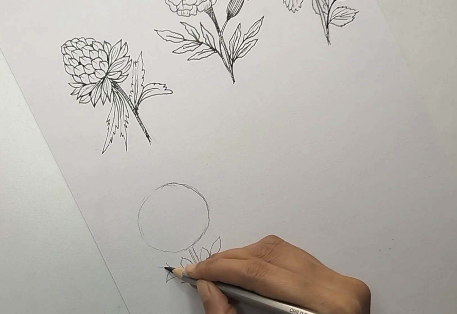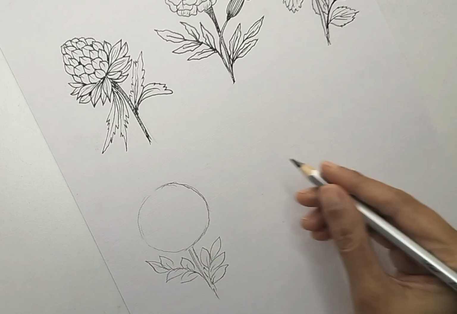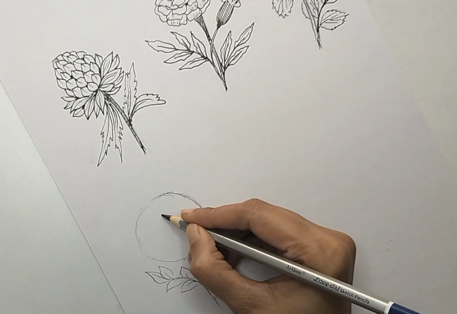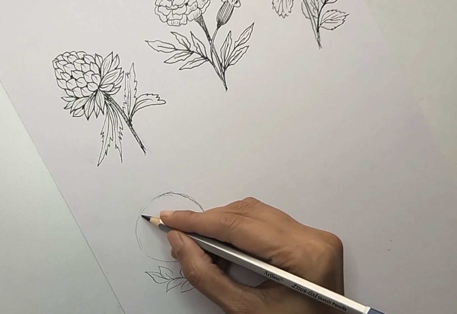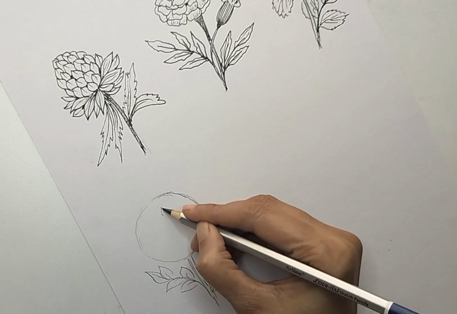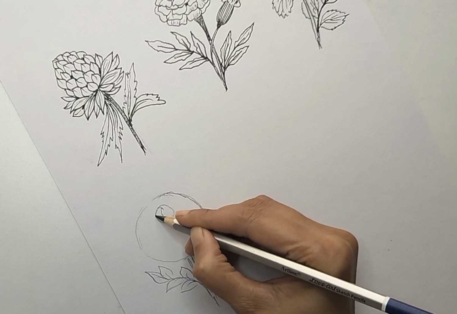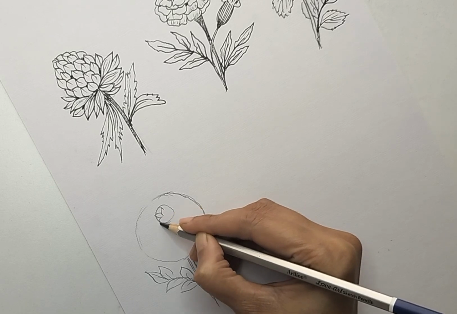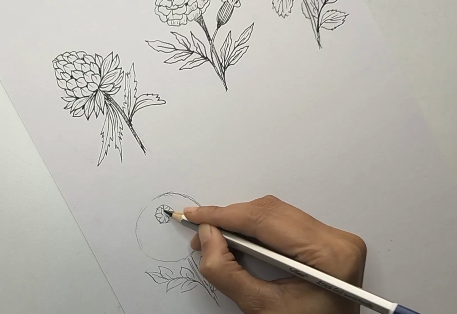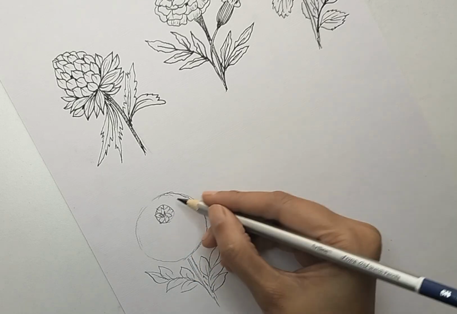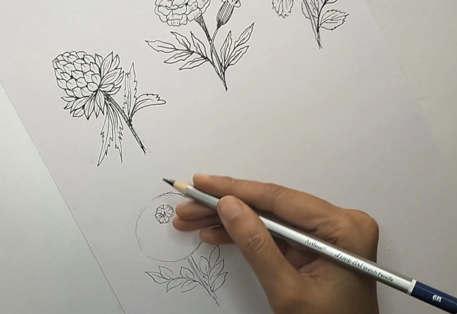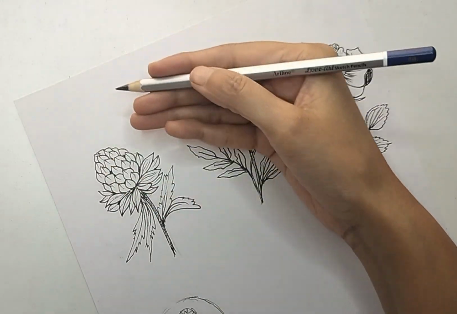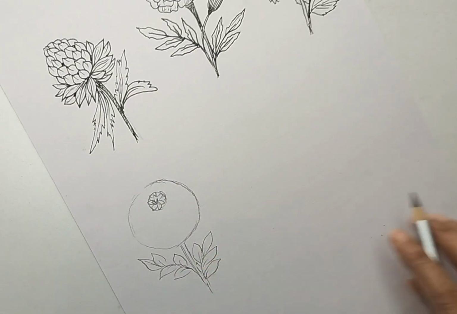Now for the flower, you can start creating similar kind of petals like we did in the first one, but we are creating the center part of the flower first. So you can create a center part something like this. So all the petals are towards inside for the first one, but in this one we are going to create all the petals towards outside.